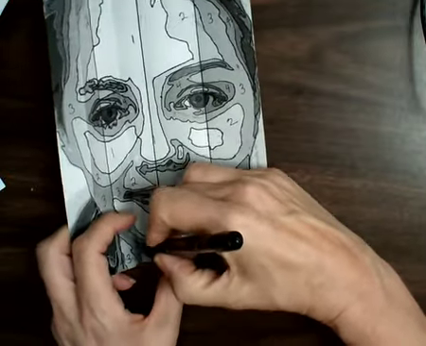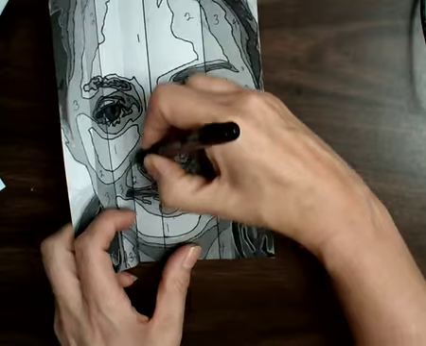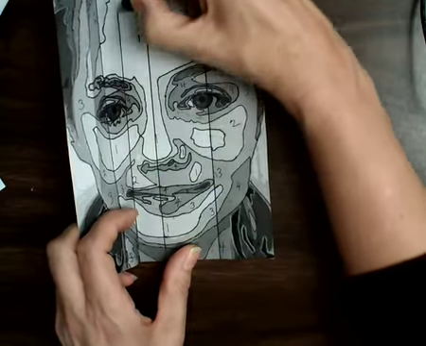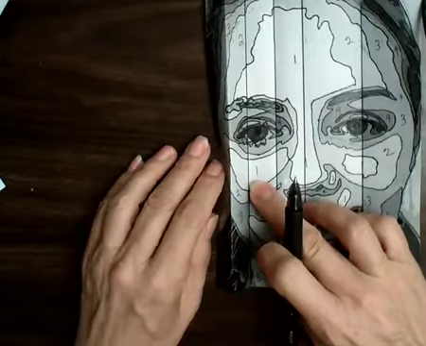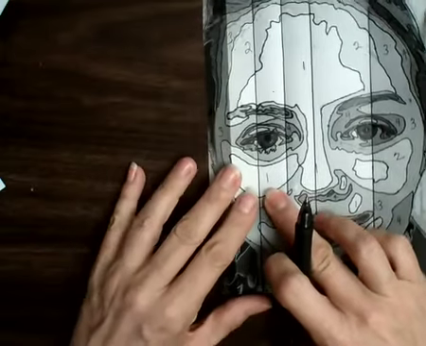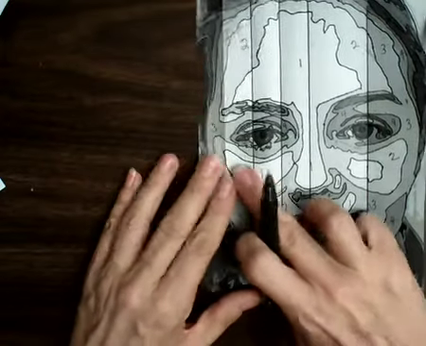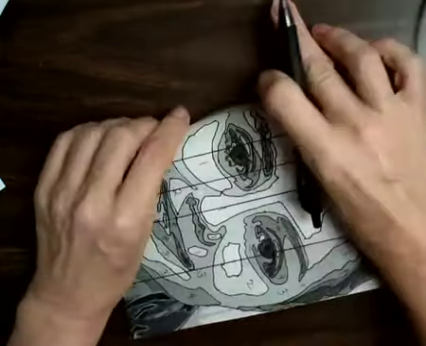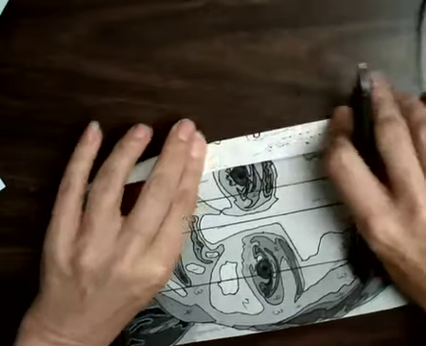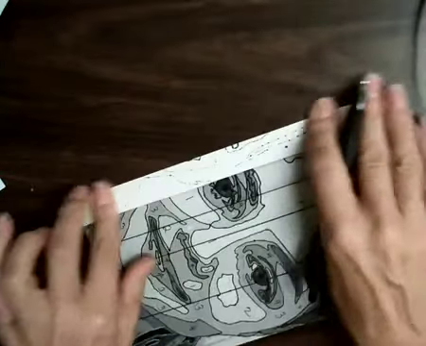Now, in order to do the second one, I've got to reverse the fold. It's like an origami, I don't know if any of you do origami, it's called a tent fold. So I'm just going to take it where it's folded and change the direction of the fold in order to run my pen along there.